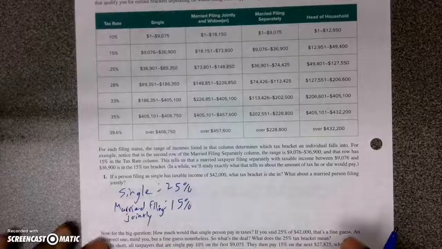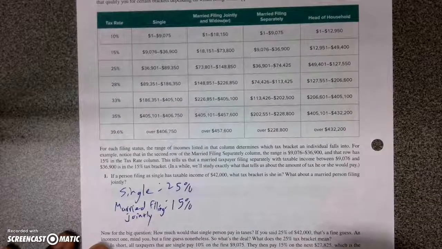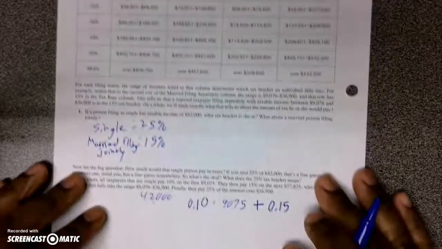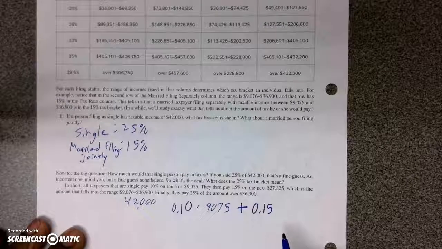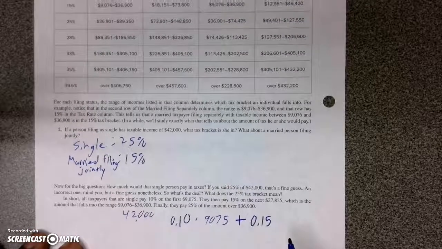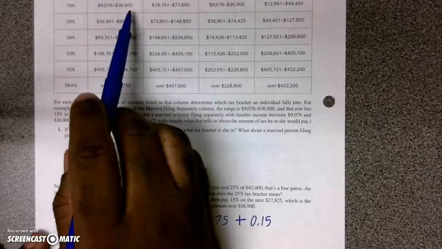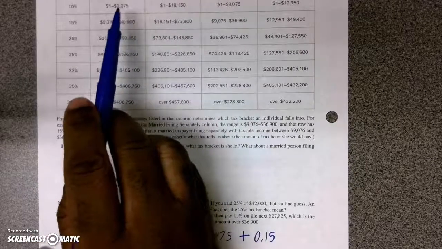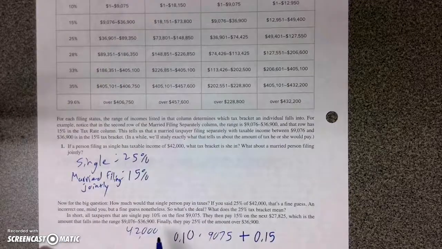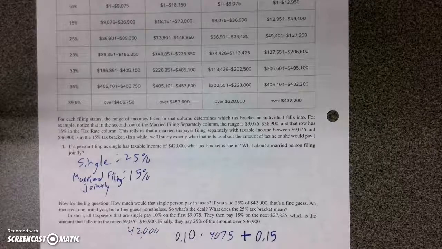Now we would add, the next group would be the 15%. So now we have the 15%. Now if we look at the 15% bracket, it goes up to $36,900. But remember, we have to take out the 9,075 that we already had when we did the 10%. So we must take our calculator.